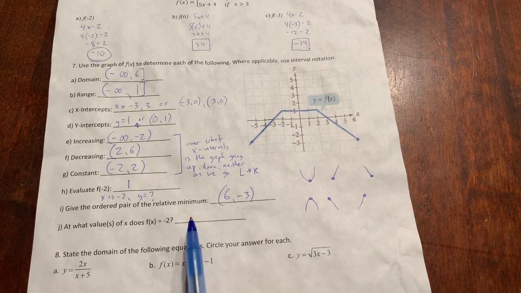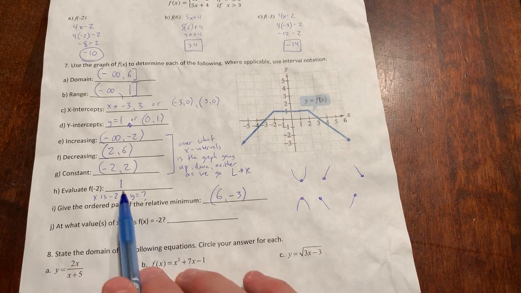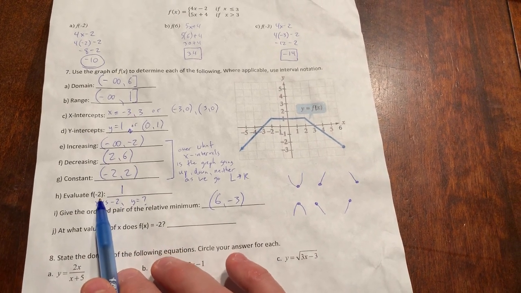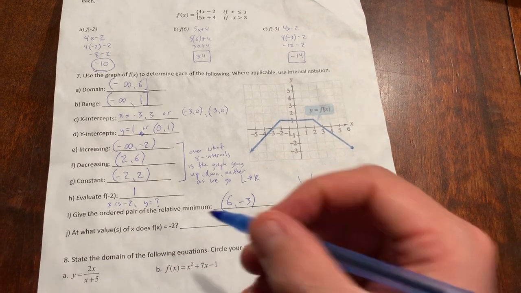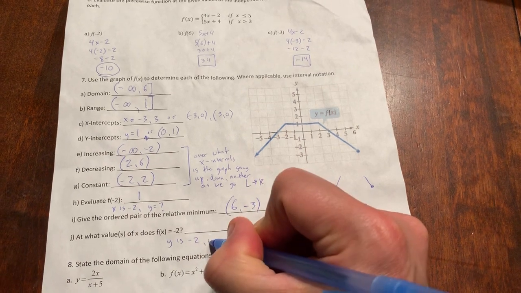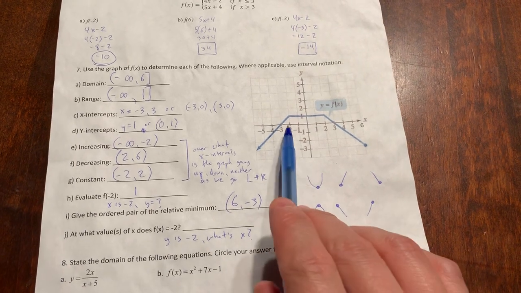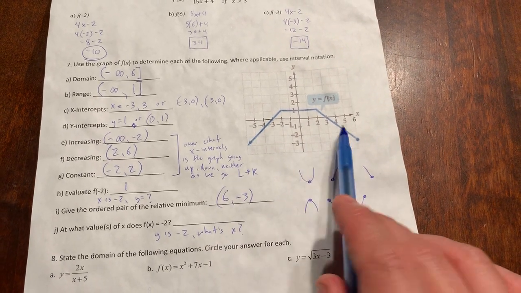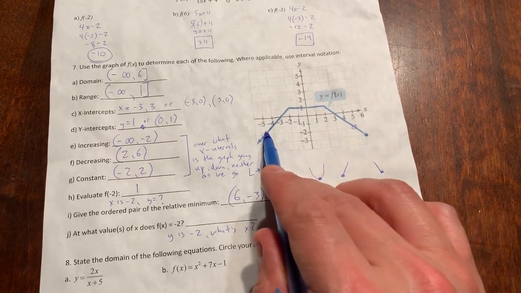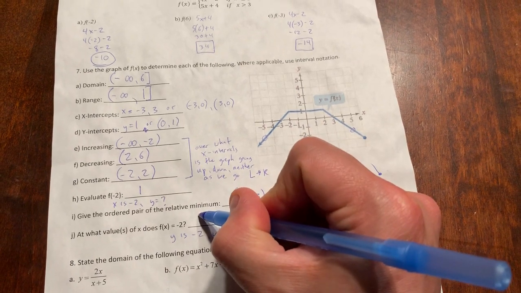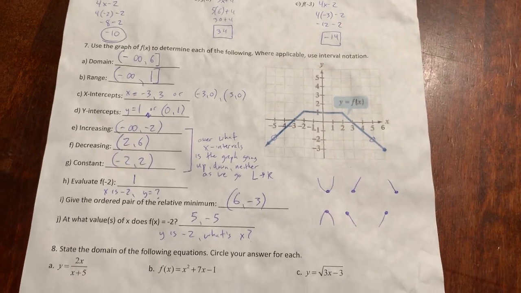All right, lastly for choice number 7, at what value of x does f of x equal negative 2? Well, it's kind of like the reverse of this question. This one gave us the x and asked us the y. This one gives us a y and asks us what's the x. So y is negative 2, what's x? Is what this is asking. So, when y is negative 2, that'd be down here. There's two places, one here, one there. The x values there are 5 and negative 5. So you could say plus or minus 5 if you're fancy, or you could say 5 and negative 5. Those would be the two values of x for which that's true.